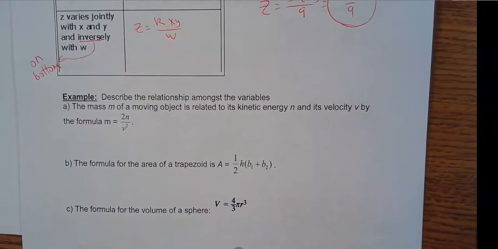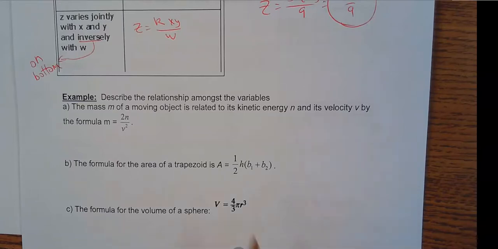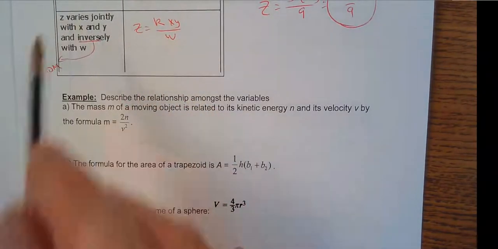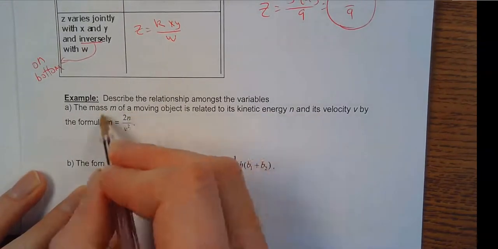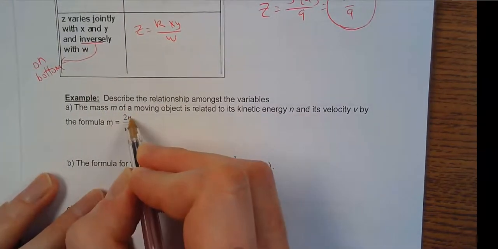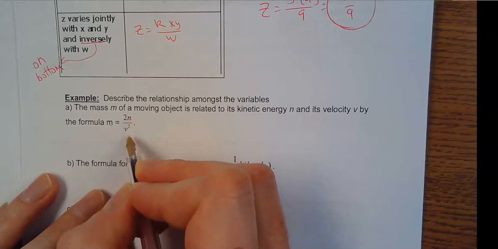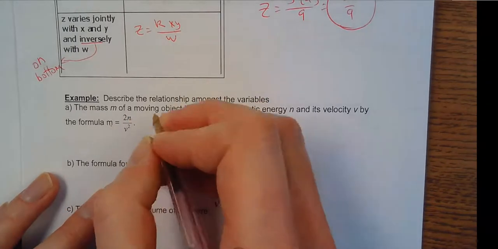So look at the bottom here. We're giving you the equation, and you have to write it using words. So basically I give you this, I'm going the opposite direction, I'll have you write words. So if it's this right here, so m, and if n is on top, then that's direct variation. If v squared is on bottom, that's inverse.